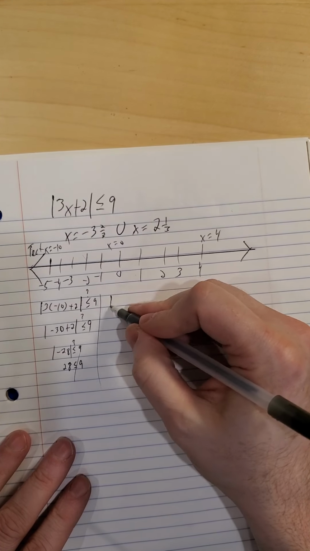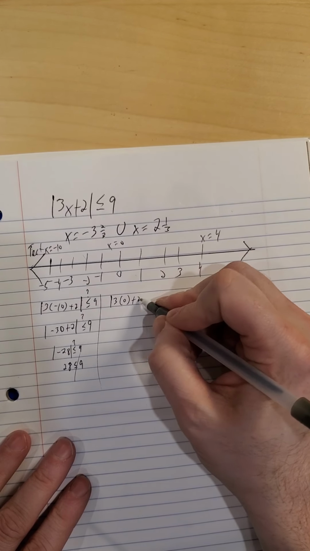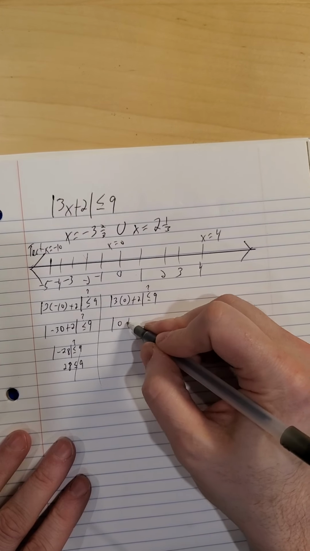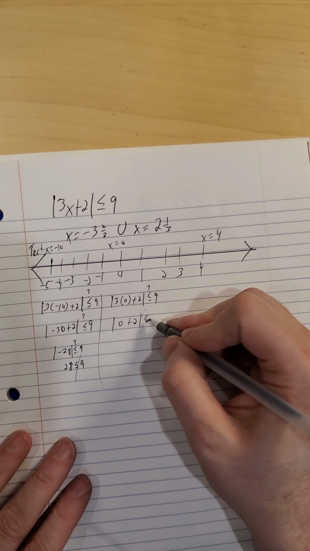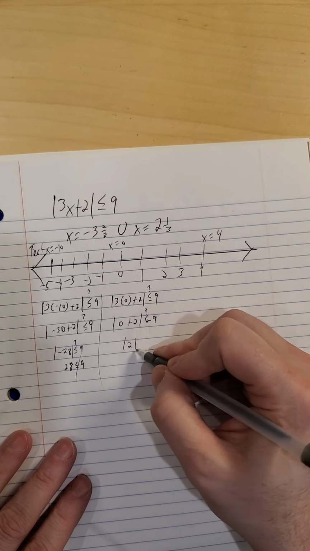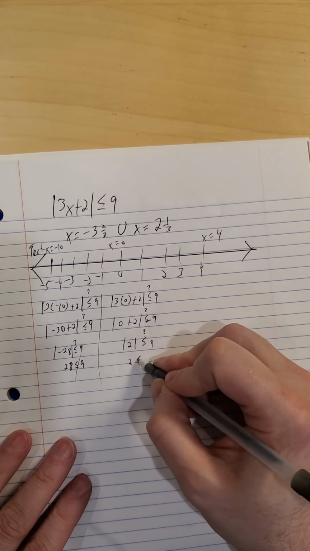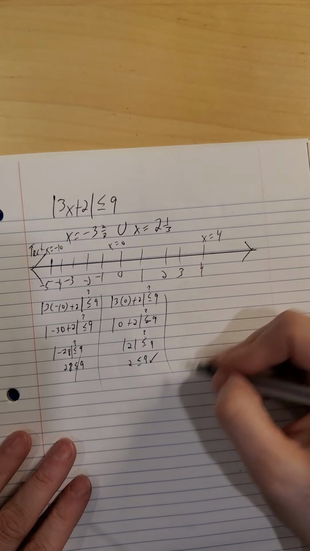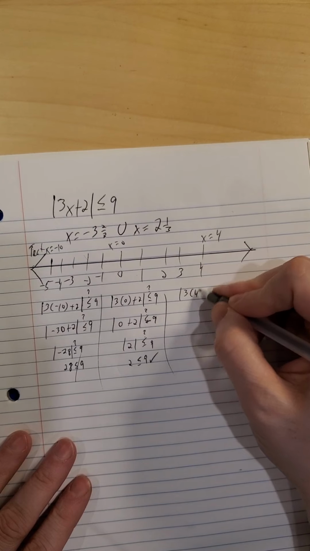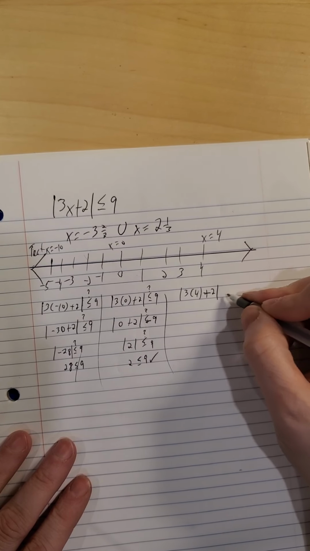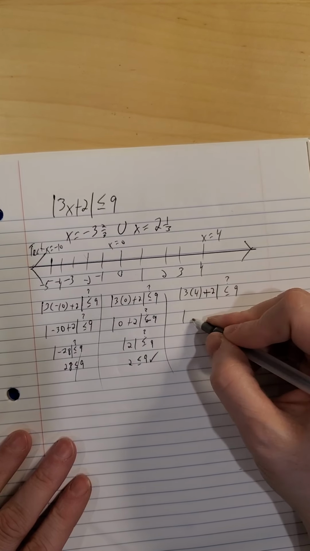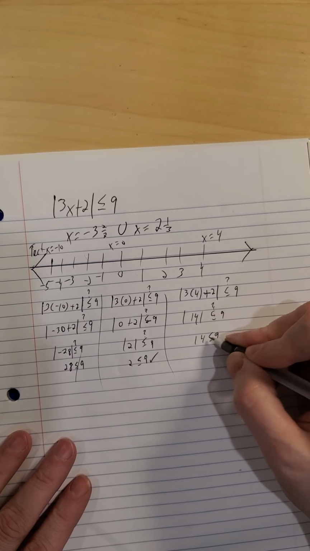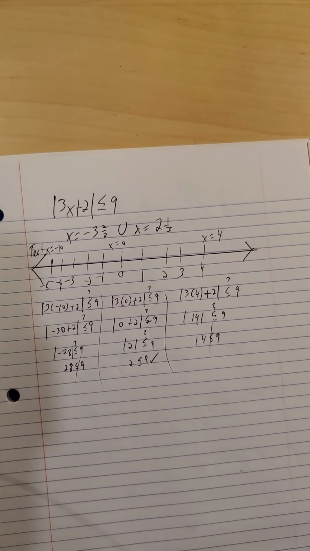So then we try the middle with the 0. Plug it into the original inequality. Absolute value of 0 plus 2, possibly less than or equal to 9. Absolute value of 2, possibly less than or equal to 9. 2 less than or equal to 9. That does make sense. So we definitely want the middle chunk of the graph. And finally, we test out the 4. So absolute value of 14, possibly less than or equal to 9. 14 less than or equal to 9 is false. We don't want the last section.